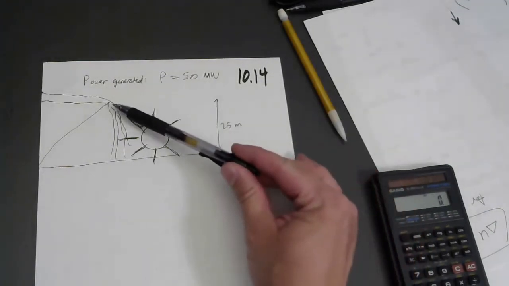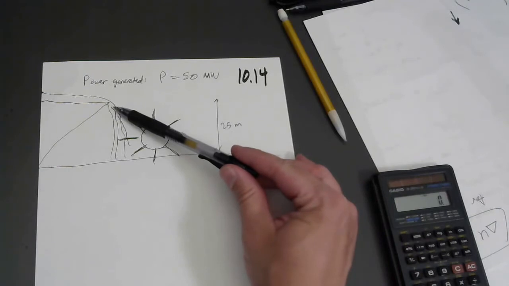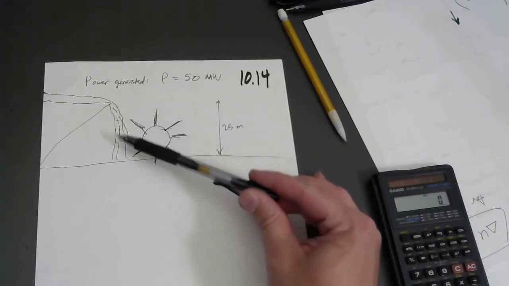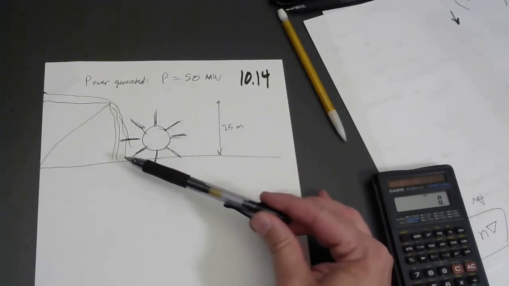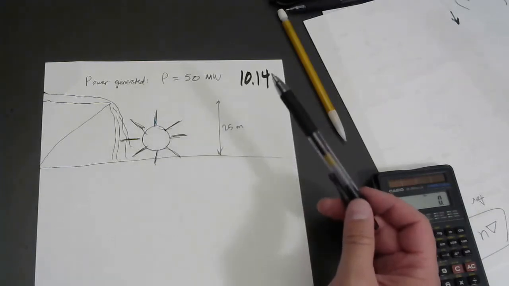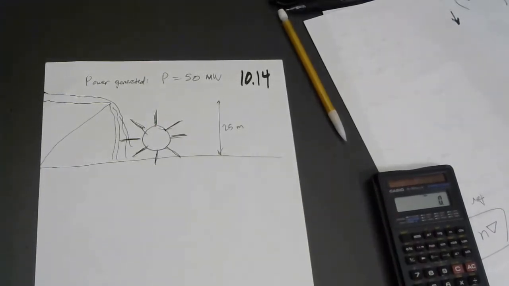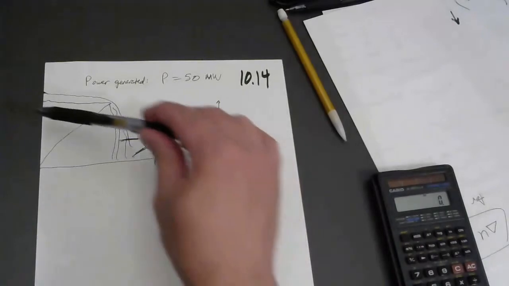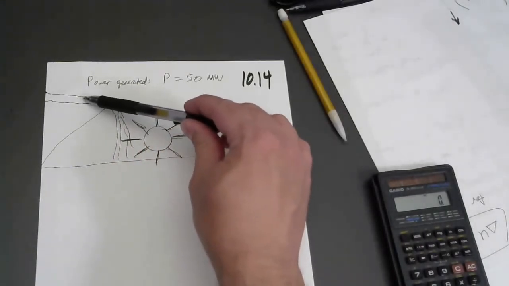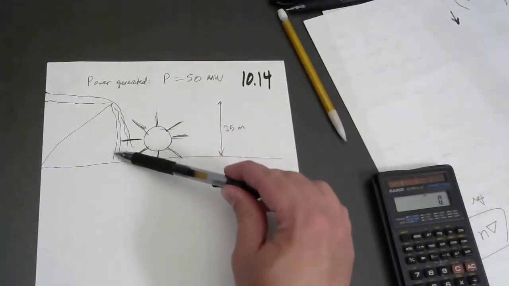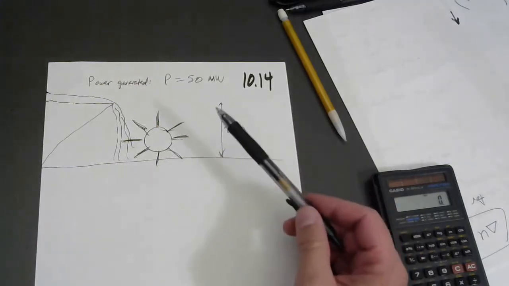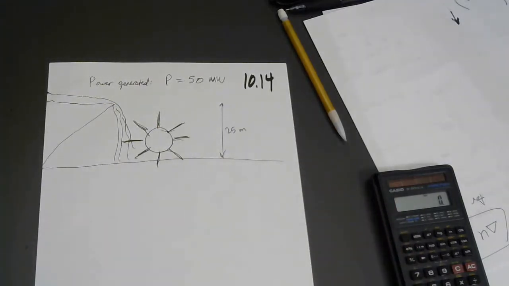using the gravitational potential energy of the water, which gets transformed into kinetic energy, and then using that kinetic energy to generate electrical energy. There's a whole bunch of energy transformations going on. The water up here has potential energy, which gets transformed into kinetic energy by gravity, and then via the electromagnetic design of the generator, you get electrical energy out the other end.